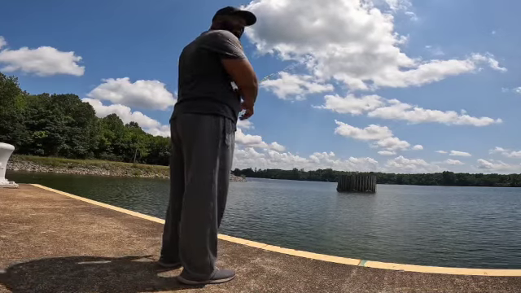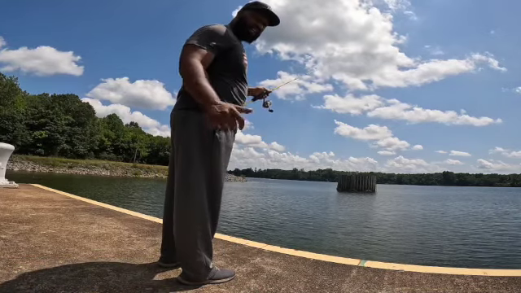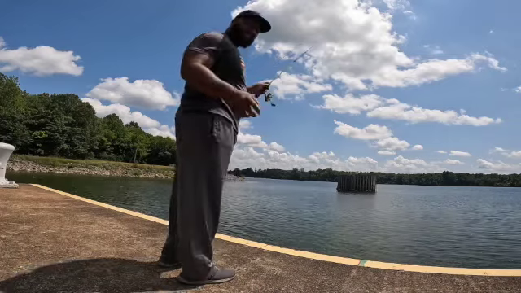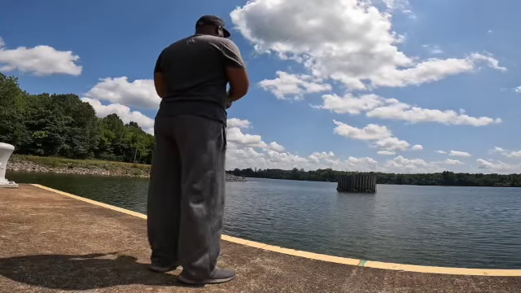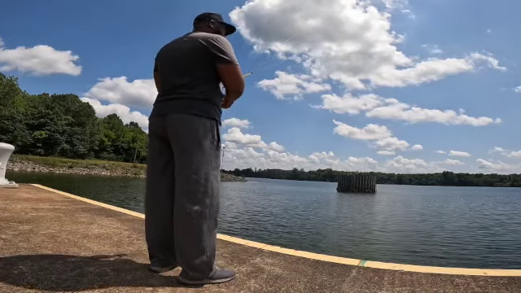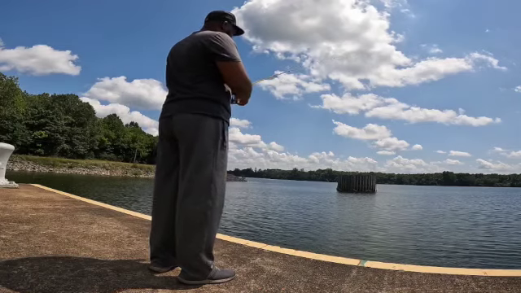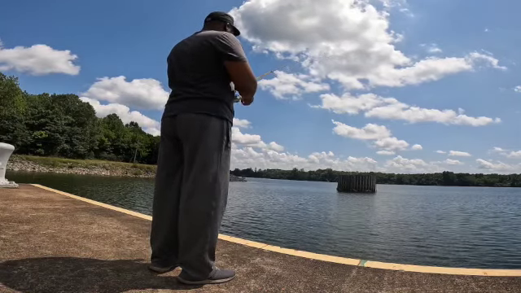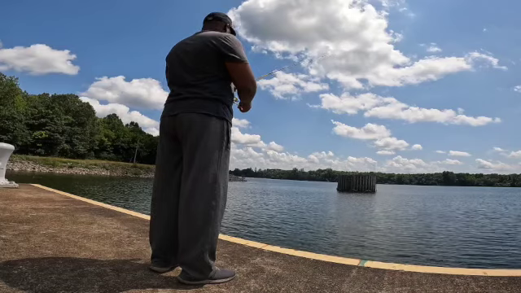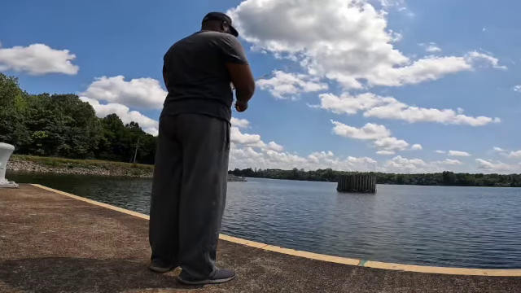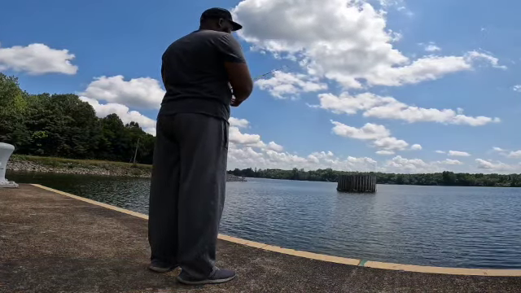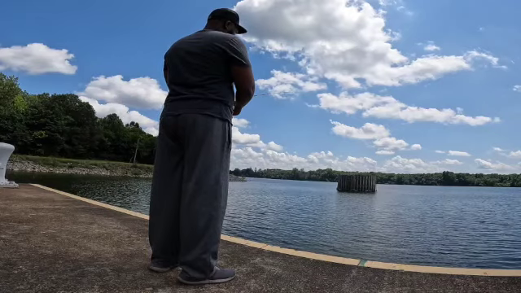Also, we got like 7-8 mile per hour winds, so that's another factor that we can calculate as well. The speed that it's taking me to reel it in. See it on the rod.